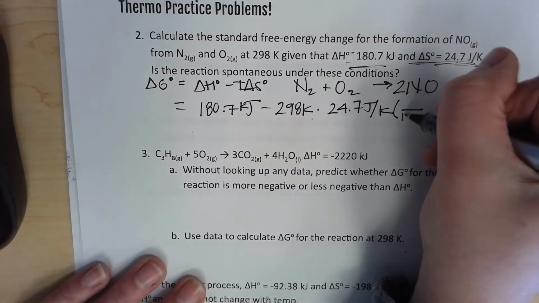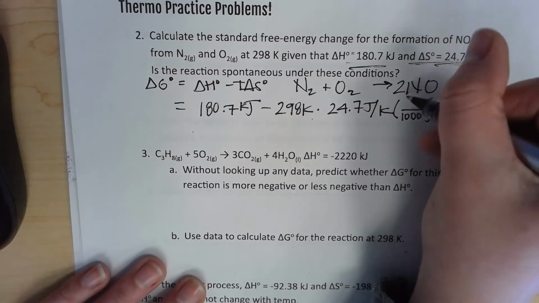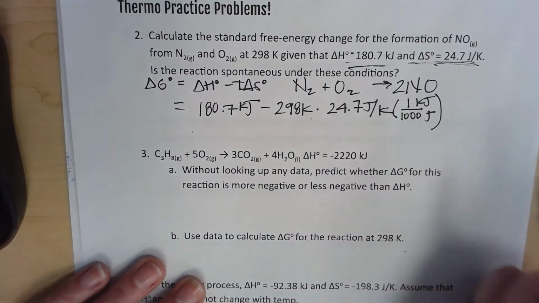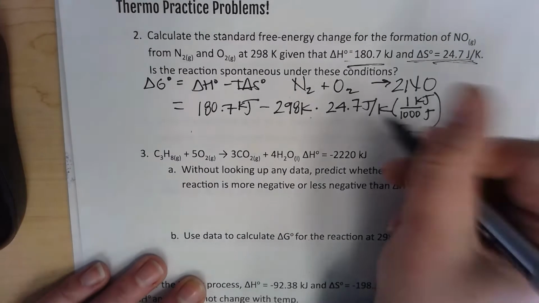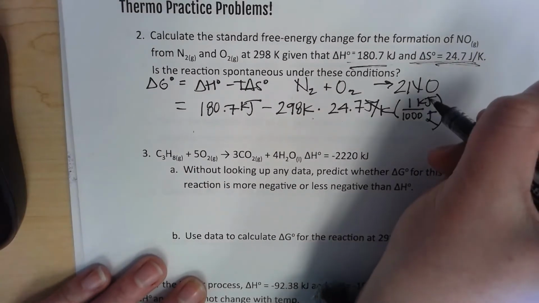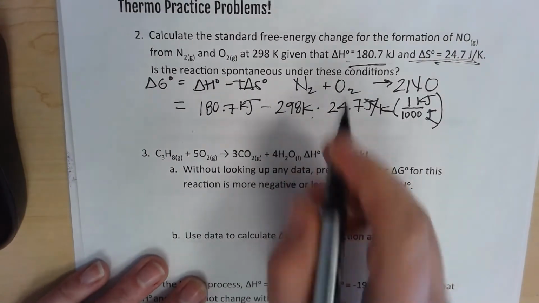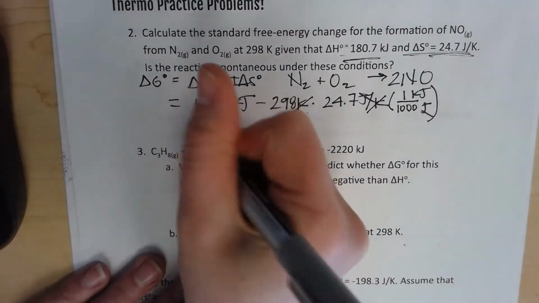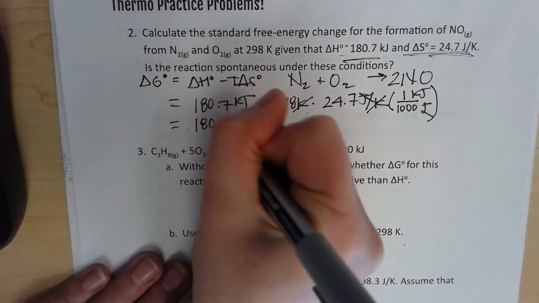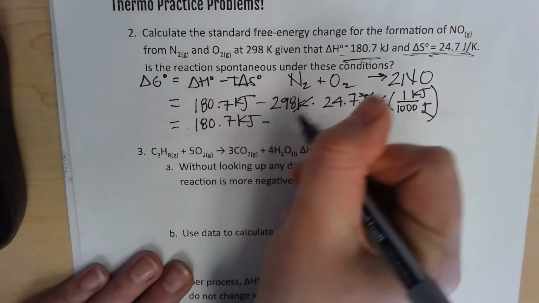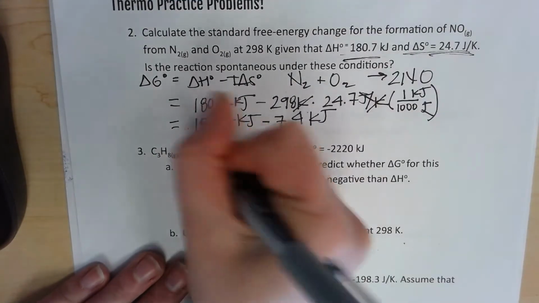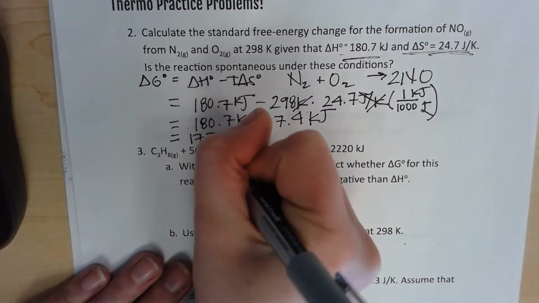So we have 1,000 joules for every 1 kilojoule. Okay, so that's going to be effectively divided by 1,000. So we're going to cancel out our joules. This will be kilojoules per K. Per K times K, that's going to cancel out. So we'll have kilojoules minus kilojoules. So this is going to stay 180.7 kilojoules and subtract this whole term, which is going to end up being 7.4 kilojoules. And our final answer is 173.3 kilojoules.